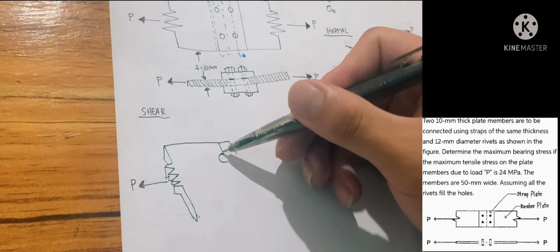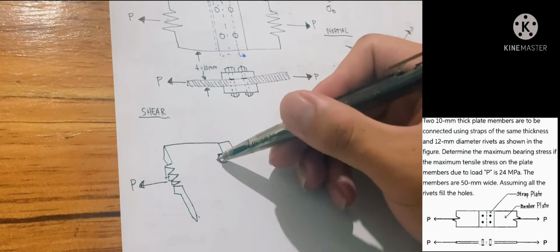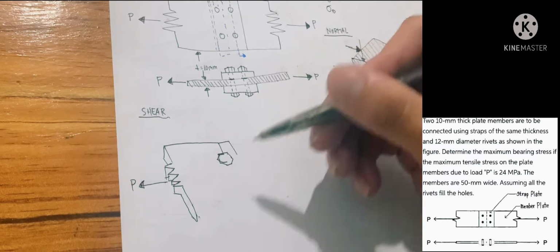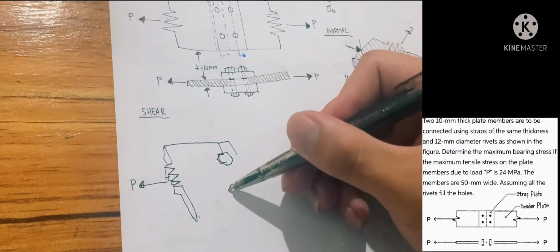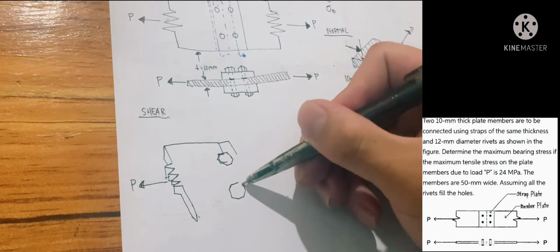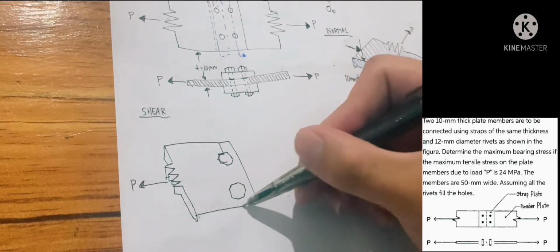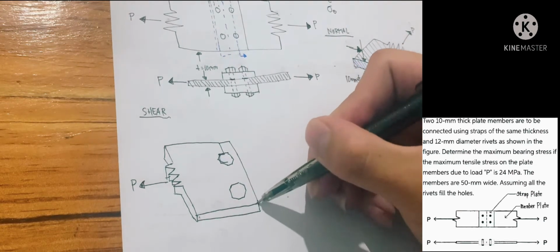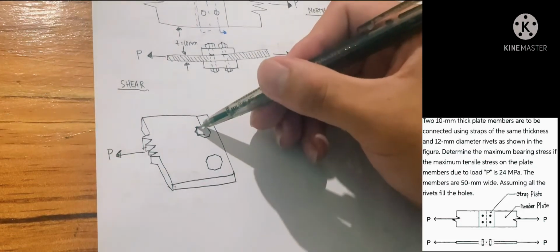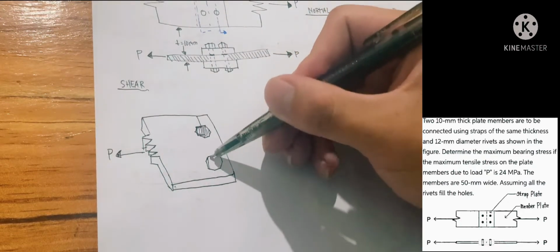So when we are looking for the maximum shear stress, it would be where the highest number of rivets are. Of course, for our minimum, it will be the lowest.